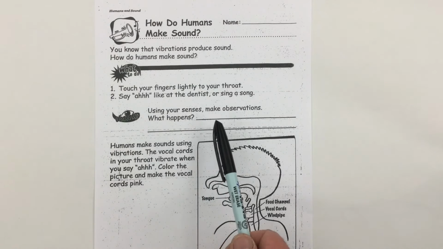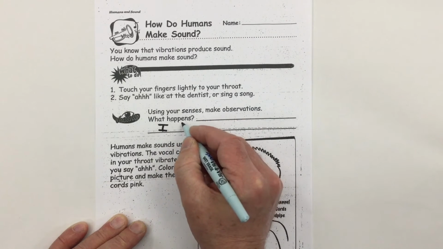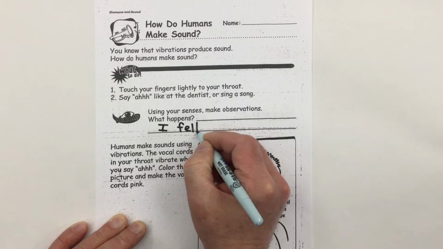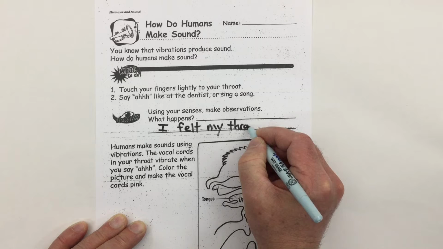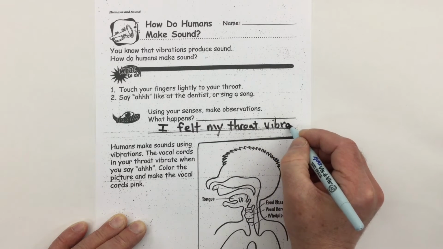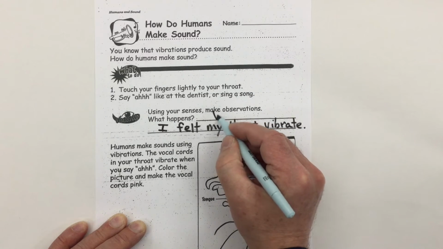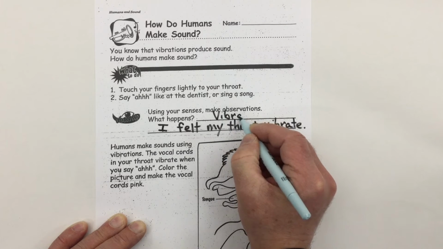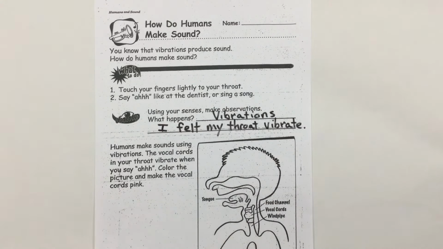So using your senses, make observations. What happens? Well, I could say, I felt my throat vibrate. In other words, what happens? Well, vibrations. Vibrations is what happened. My throat was vibrating.